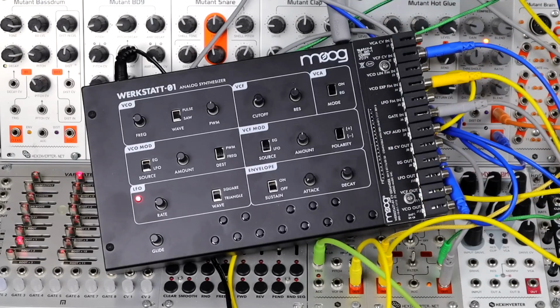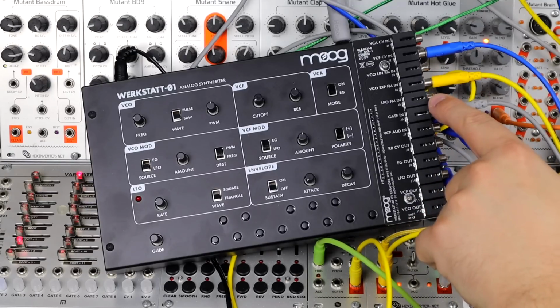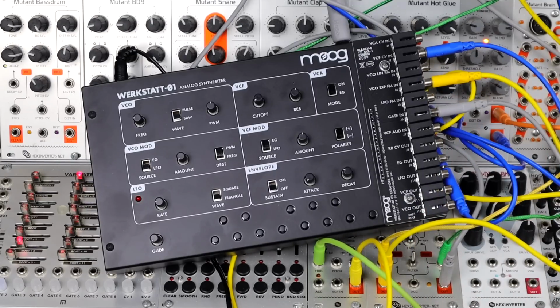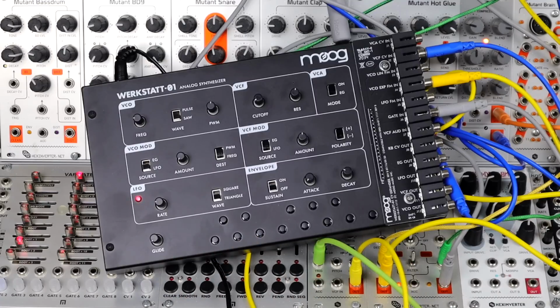So here I'm having a little bit of modular WERKSTATT acid fun. But the really cool thing here is the exponential FM is sending in my pitch sequence, again from a Eurorack module, but I can still play and transpose that on the keyboard.